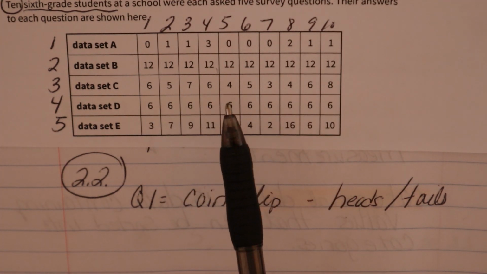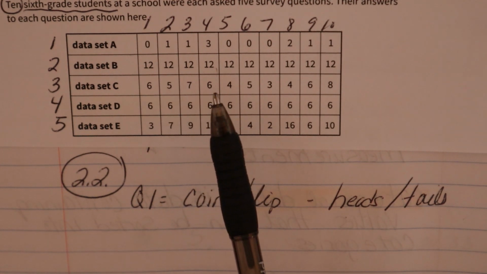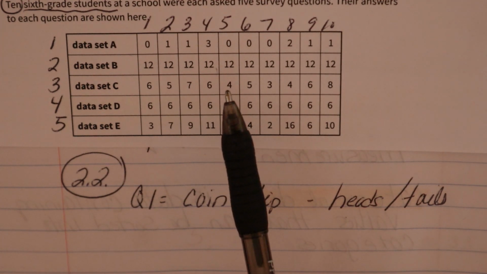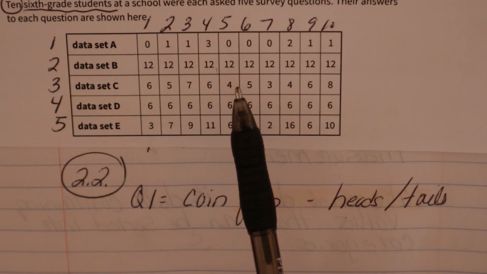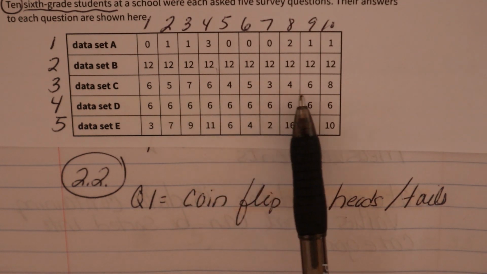Well, it can't be D because we only flip it 10 times. So there's no way you'd have 12, and I think it would be impossible if it was the same side of the coin every single flip. So we can kind of get rid of B. C has some 5, 7, 6, 3s, 4s.